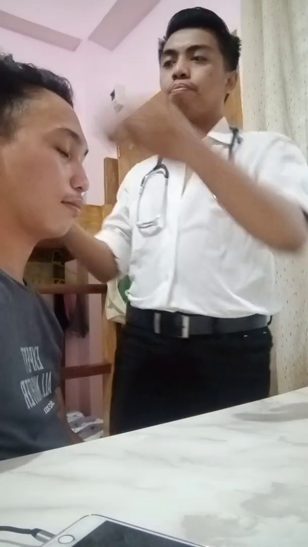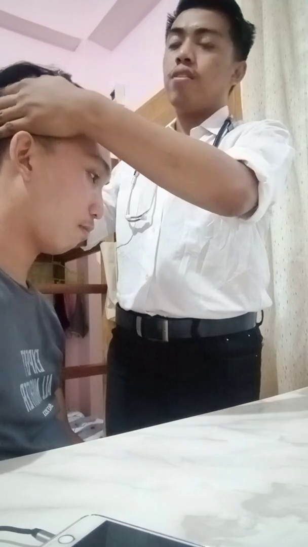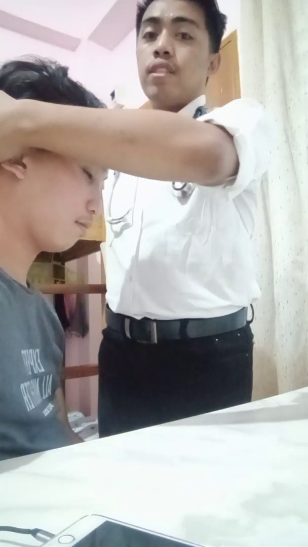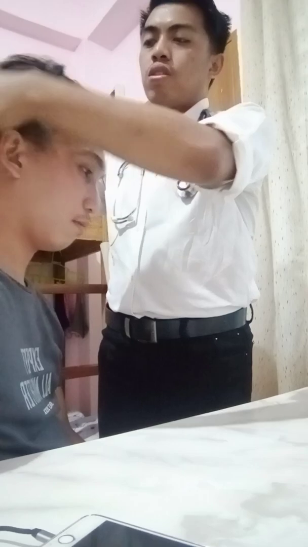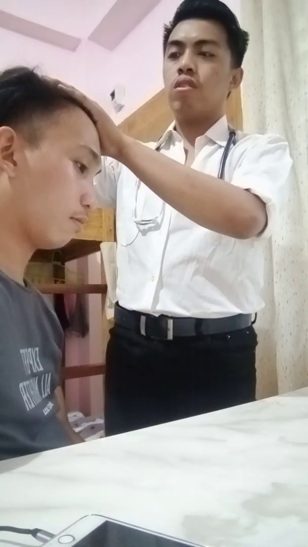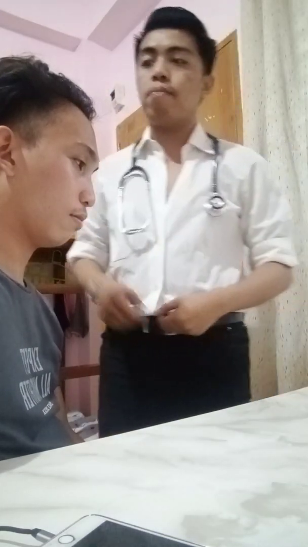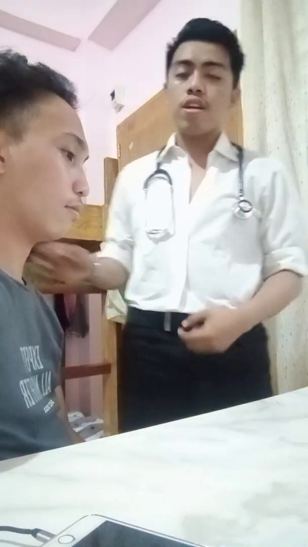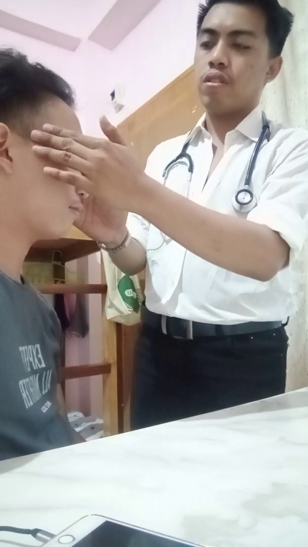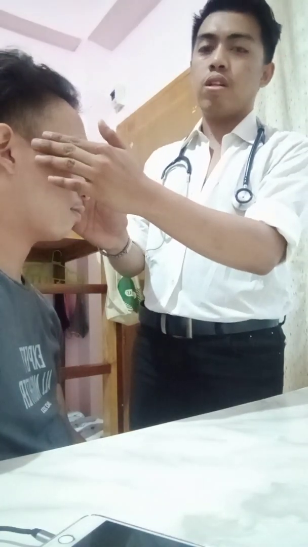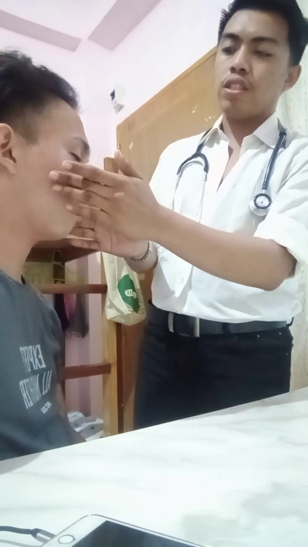Now let's palpate his head to check for any masses, skin breakdowns, or any infestation. Now let's palpate the side of his head, the back of his head, also the top of his head. Okay, there is no sign of any masses or skin breakdowns, and it is very normal. Now let's palpate his temporal artery. Okay, good, it's normal.